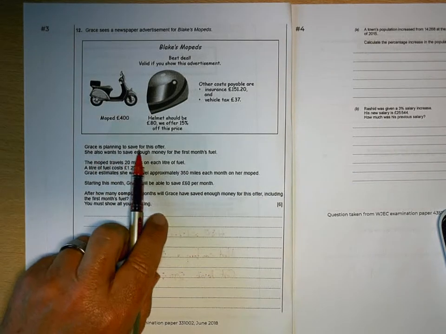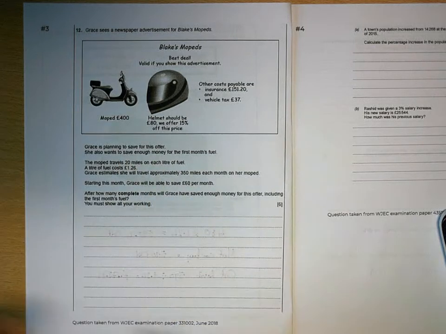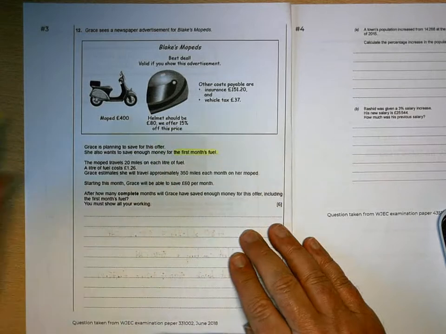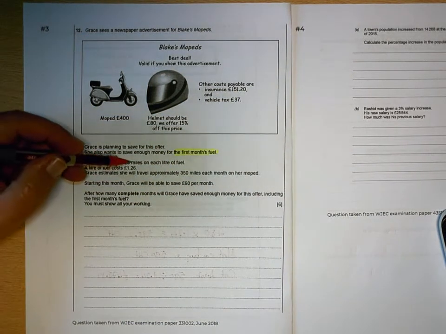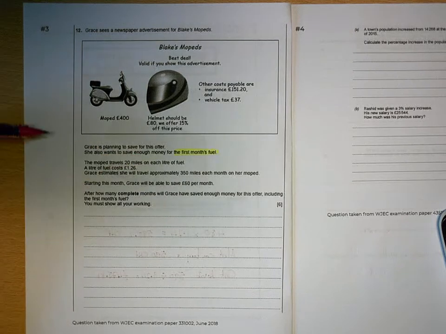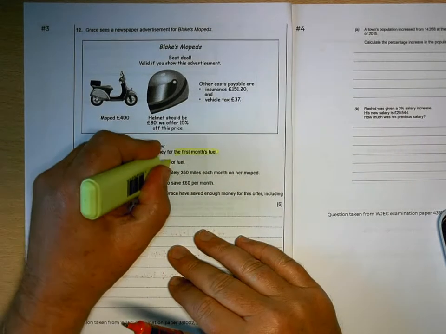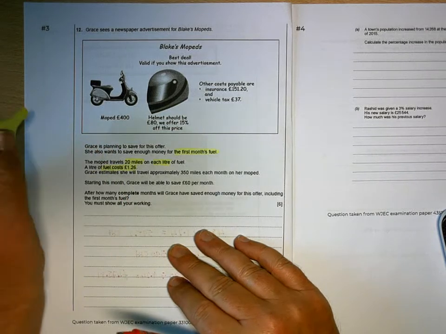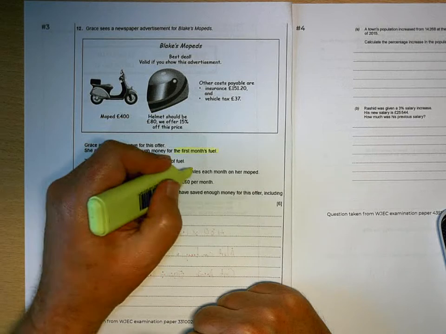Grace is planning to save for this offer. She also wants to save enough money for the first month's fuel, and that's important. Quite a few of you got in a bit of a knot with the cost of fuel. The moped travels 20 miles on a litre of fuel. A litre of fuel costs £1.26, so we've got 20 miles per litre. Grace estimates she will travel approximately 350 miles each month.